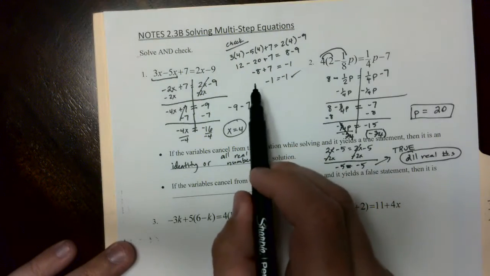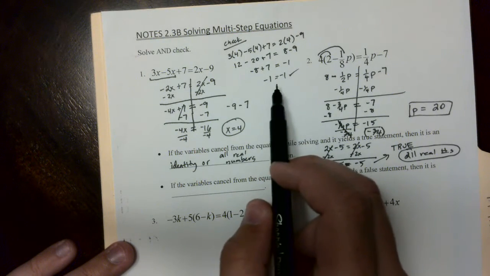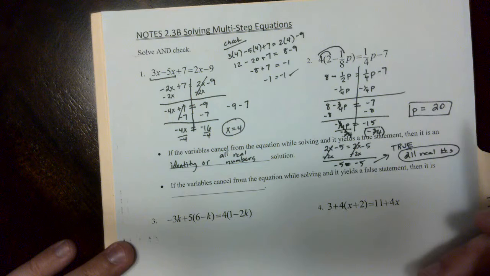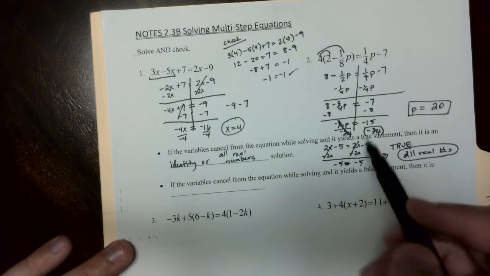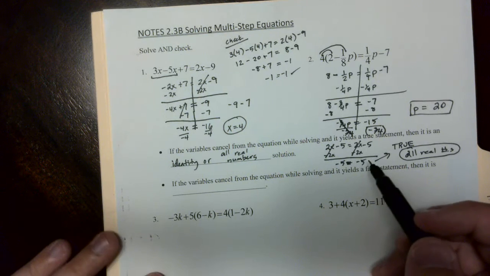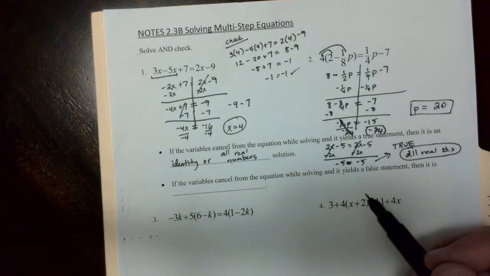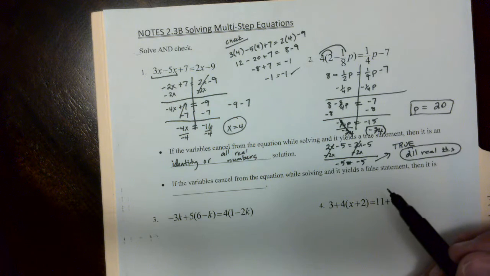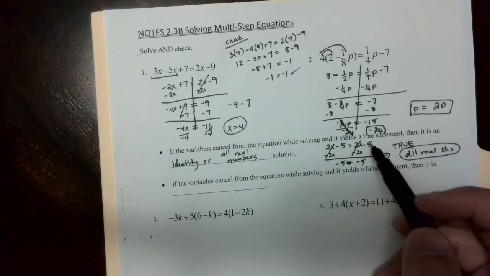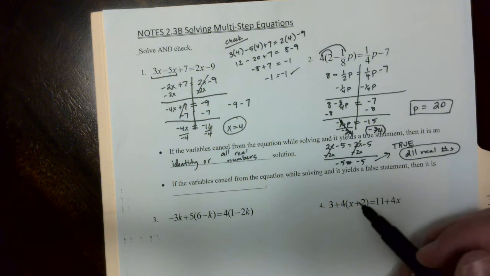Like up here, when we were checking it, we plugged in the value and we got it down to a true statement, negative 1 equals negative 1. So with an identity, anything we plug in for x, so if we plug in positive 1, negative 2, positive 3.5, negative 15 over 2, we can plug in whatever we want and we would get a true statement. So that's why all real numbers applies here.